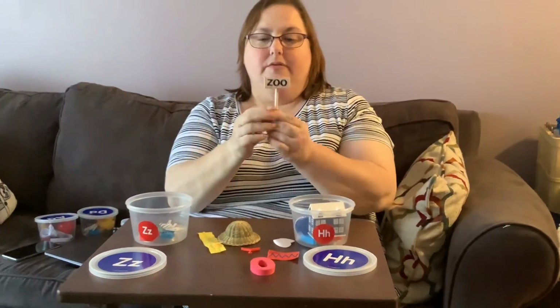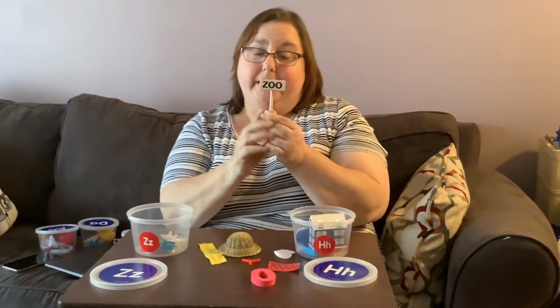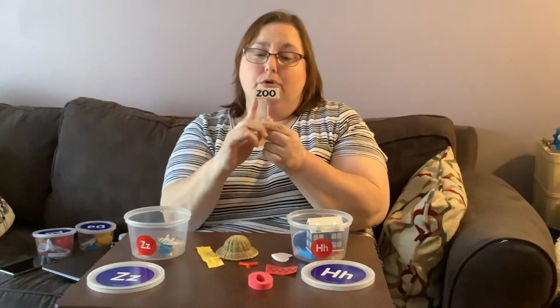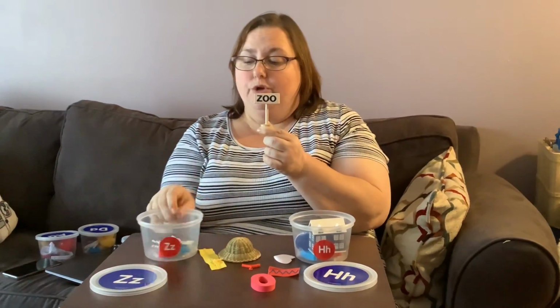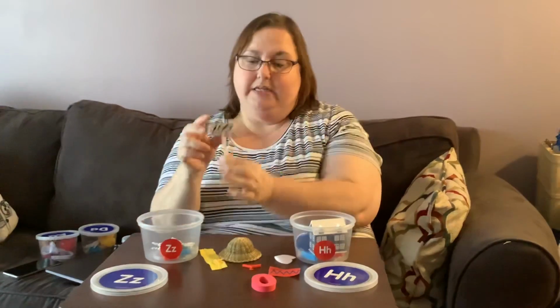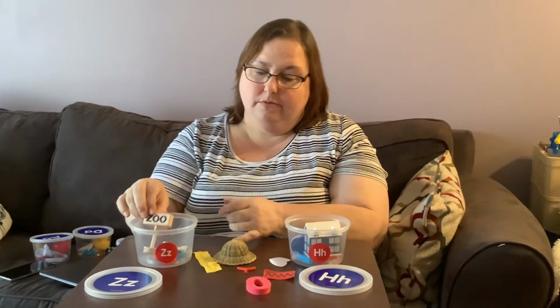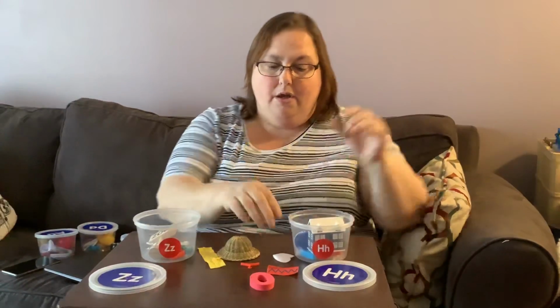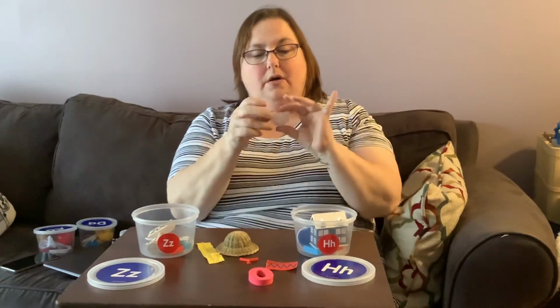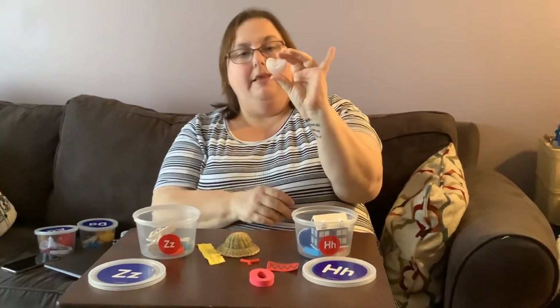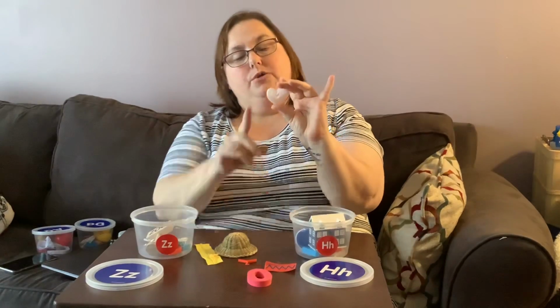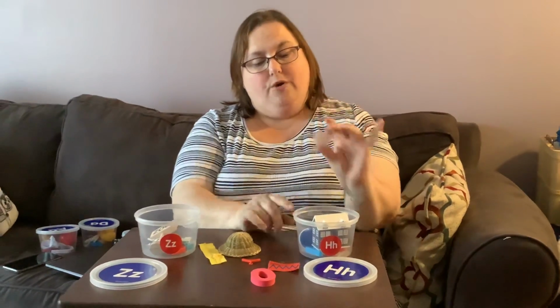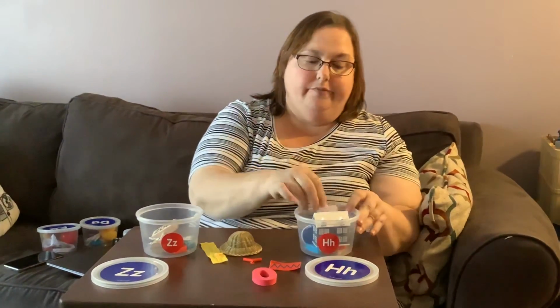Let's try this. This one should be pretty easy. It says Z-O-O, zoo. So you should know that it goes in the Z container. What about this one? Heart. Like Haley Hart. So we're going to put it in the H container with Haley Hart's letter.